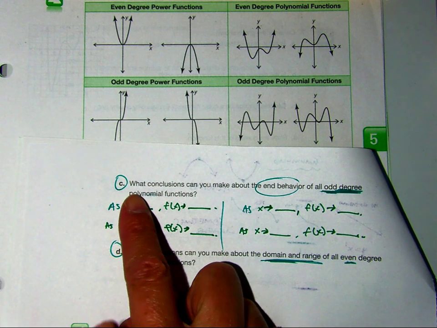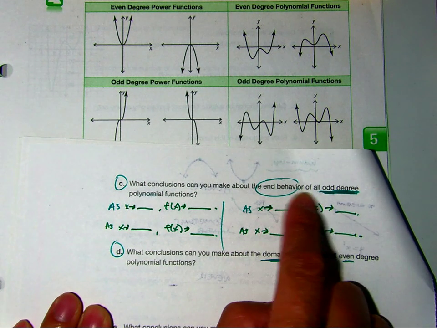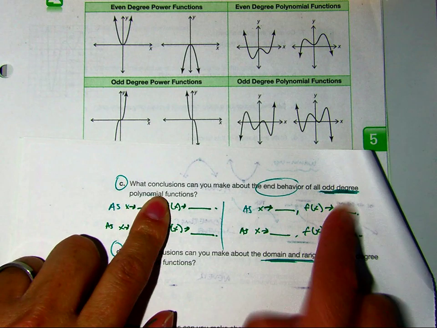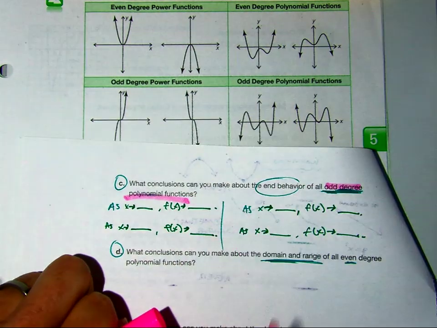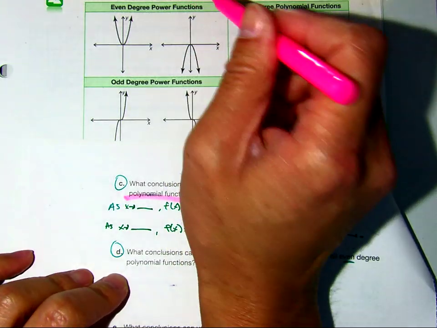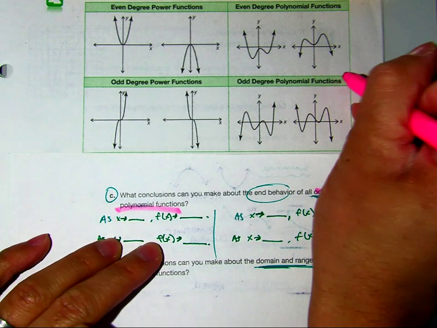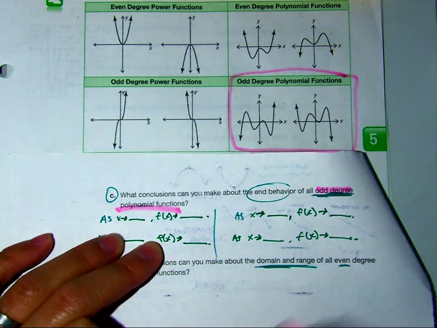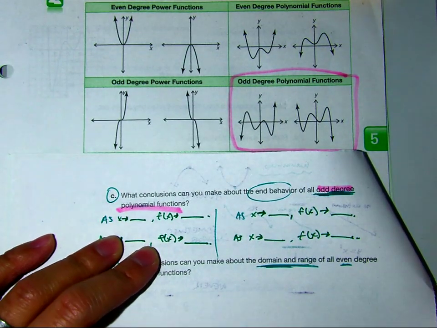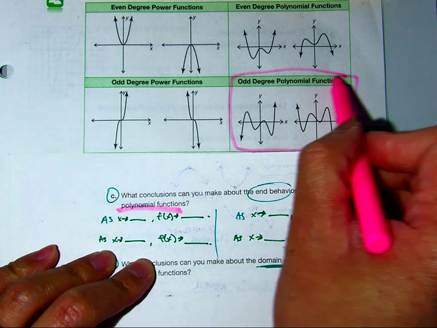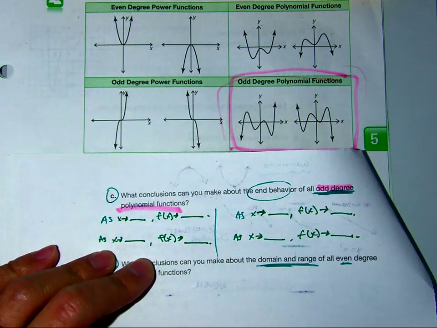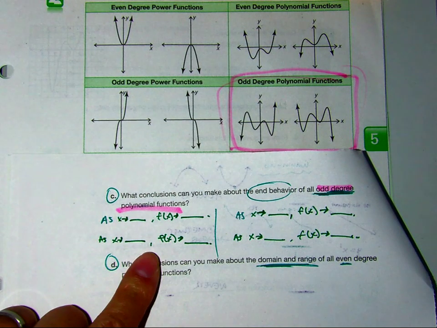Rita tells us to what conclusions can you make about the end behavior of odd degree polynomial functions. Odd degree polynomial functions is this one right here. You can't see that. Try that again. Odd degree polynomial functions. Rita, you're going to focus right here. Help me fill out this left side here, please.